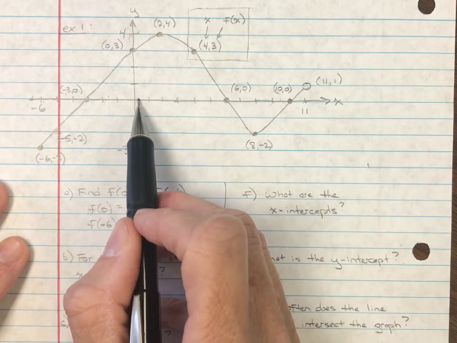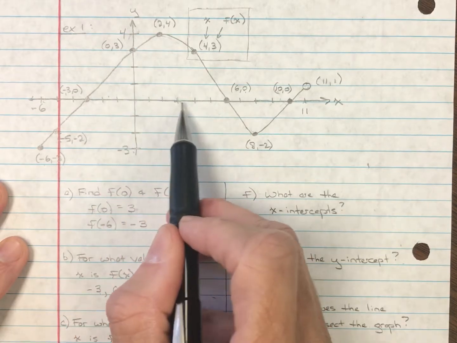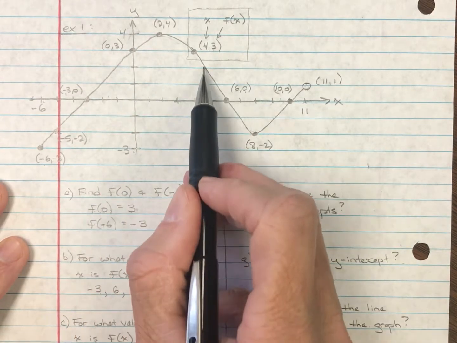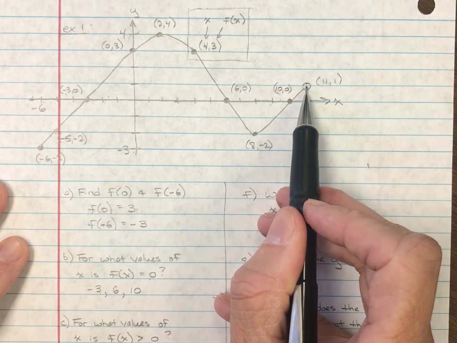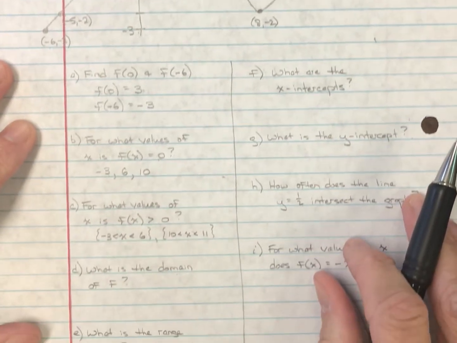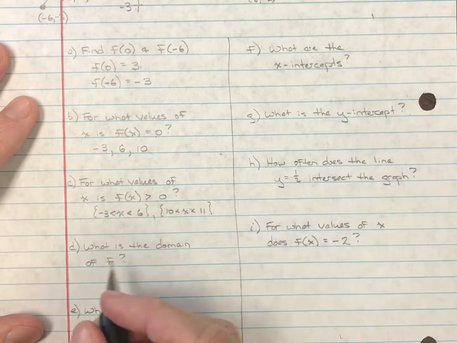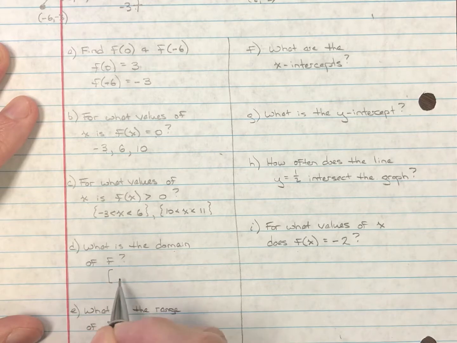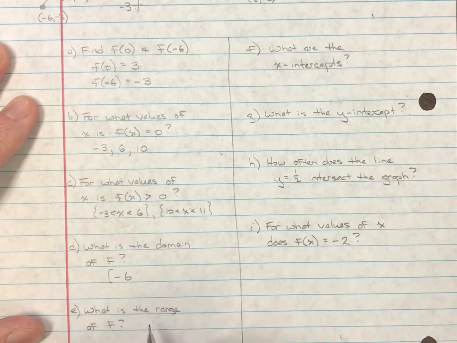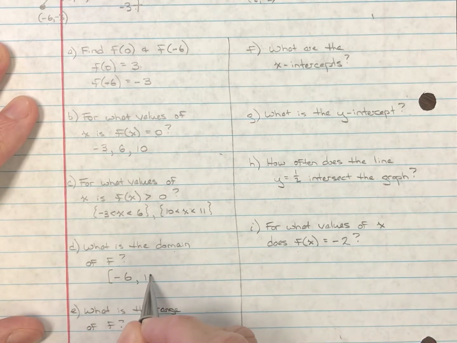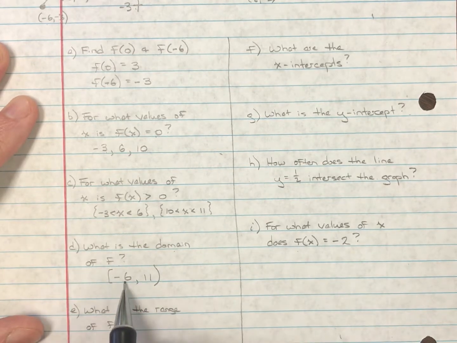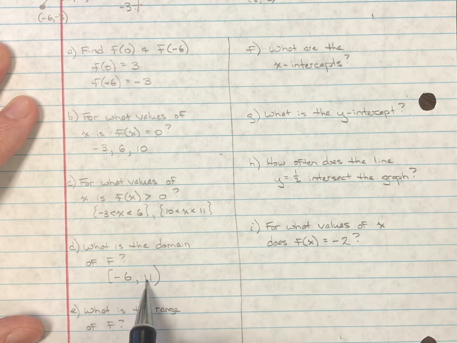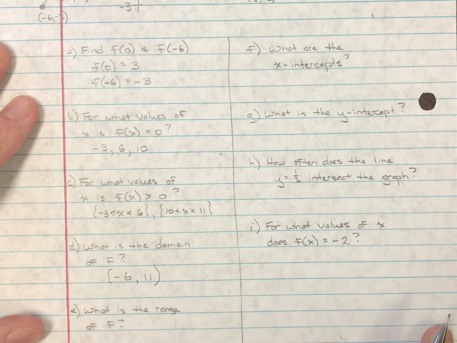Here's 0.1, it has a y value. Here is 1, 2, 3, 4.5, each has a y value, all the way to 11, but not including 11. I'm going to write the domain in interval notation. We have -6 included, and it goes all the way up to 11, but 11 is not included. So a bracket with -6 to indicate inclusion, and a parenthesis with 11 because 11 is not included.